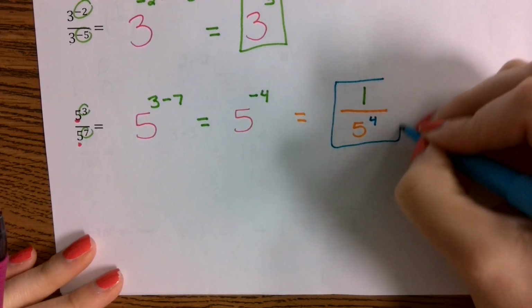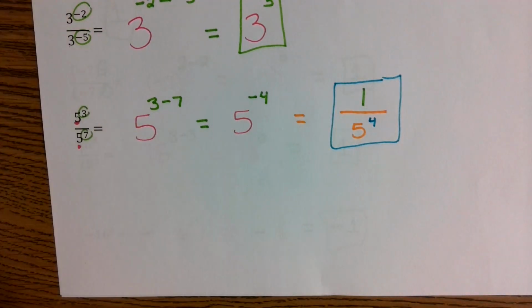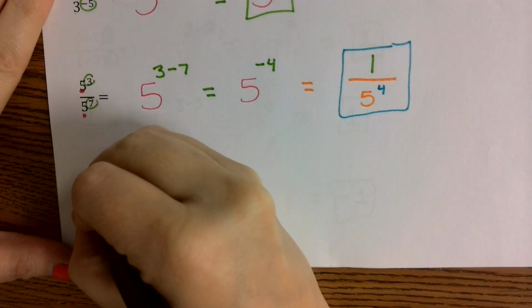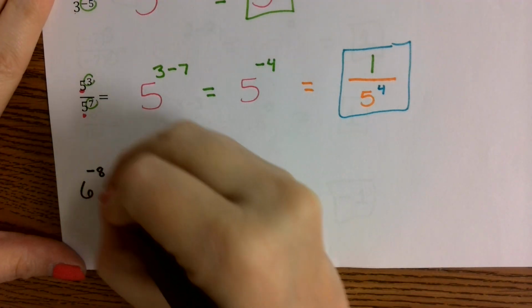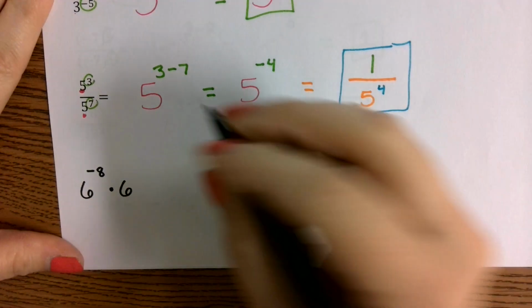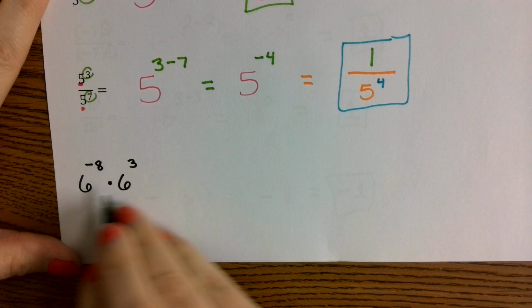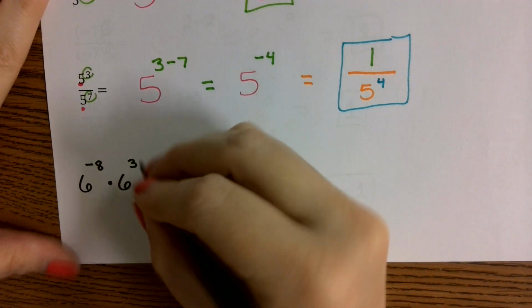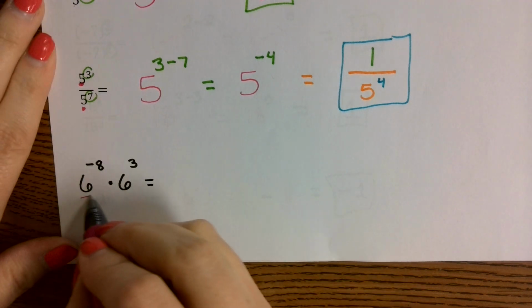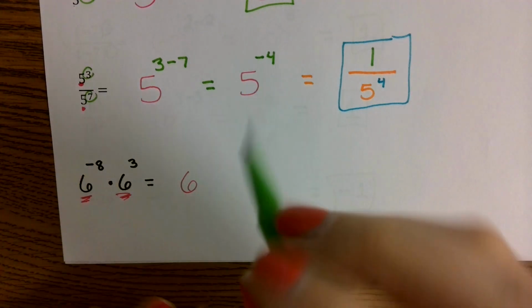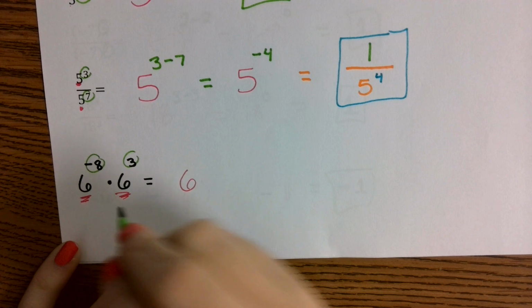Now, I know I keep showing you guys a whole bunch of examples where we're taking the quotients and when we subtract, we're getting negatives. Again, it could be the same thing if you have a product. So let's say that I've got 6 to the negative 8th power, and I'm multiplying it by 6 to the 3rd power. If it was a product, who remembers what do we do? We have the same base, but this time it's product. What do we do with those exponents this time? Add them. When it's a product, we would add them.